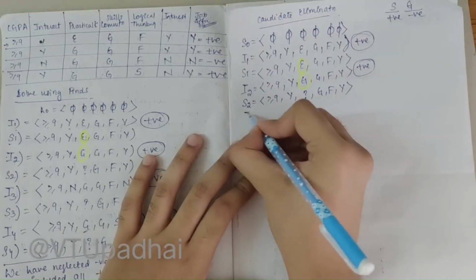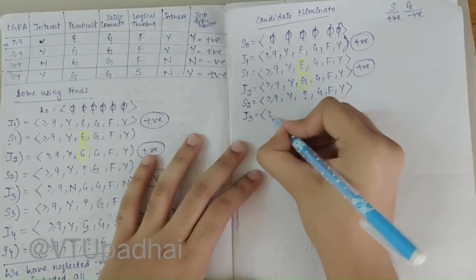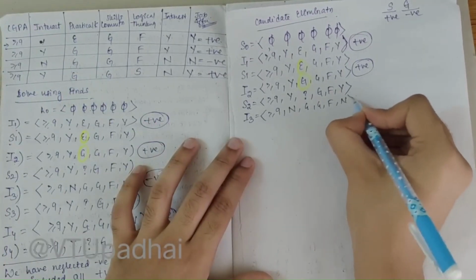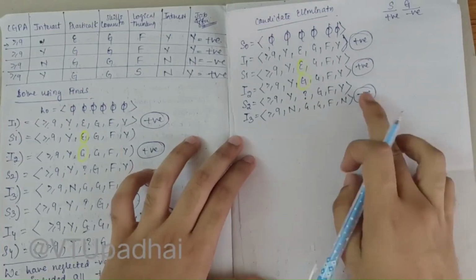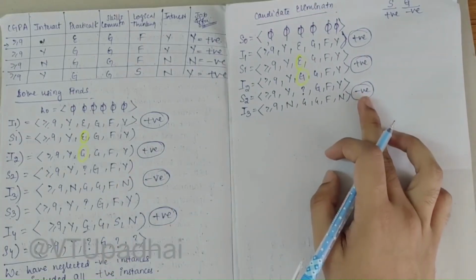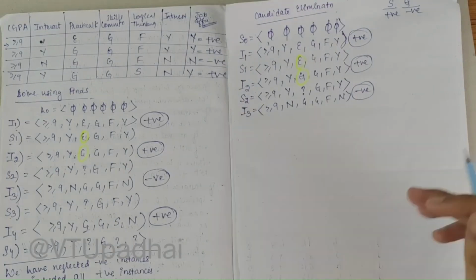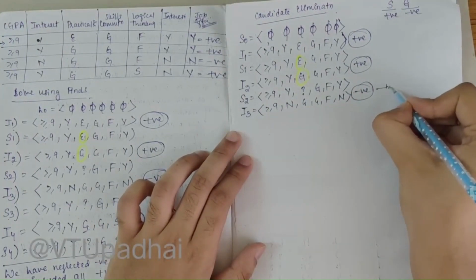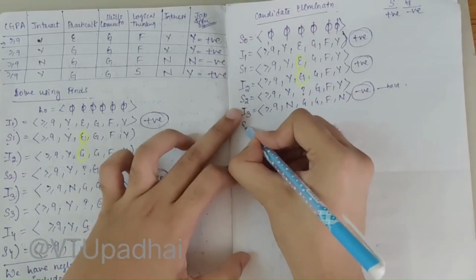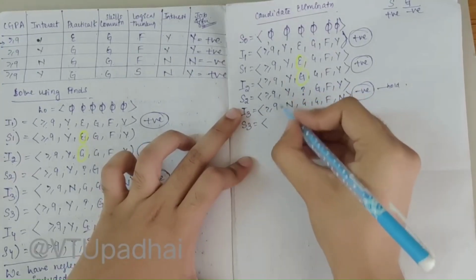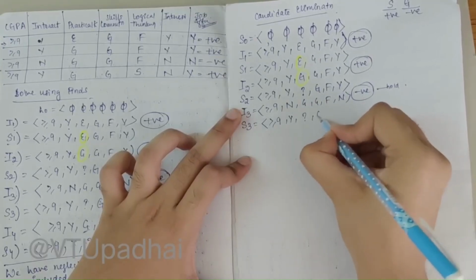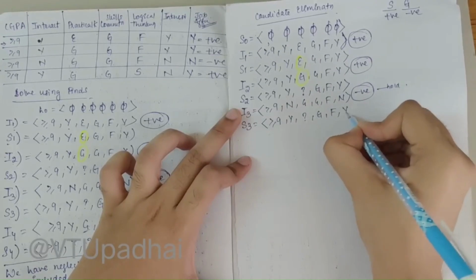Okay. Next I'll consider I3. So writing I3 values: greater than equal to 9, N, G, F and N. Here I have a negative instance. So whenever I have a negative instance, I need to update the G value, right? But the G value I'll start from the downside later. As of now, I'll keep this on hold. And the S3 value would be the same as whatever is there in S2. So greater than equal to 9, Y, question mark, G, F and Y.